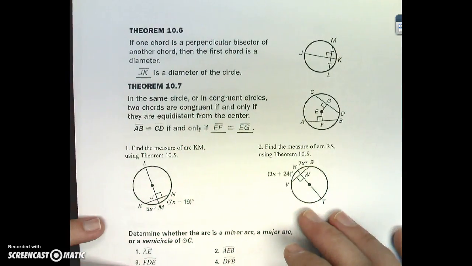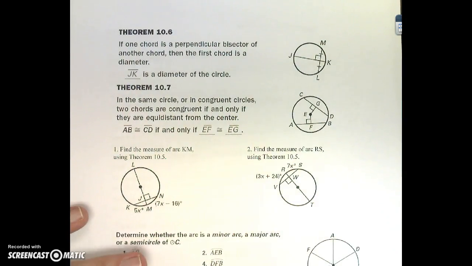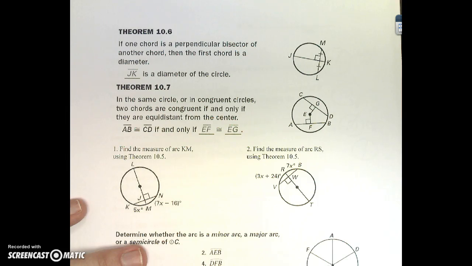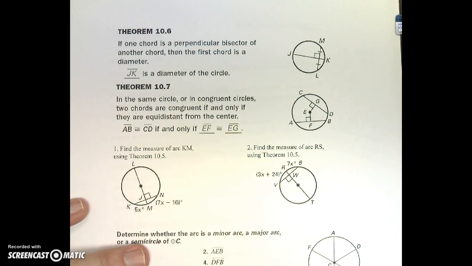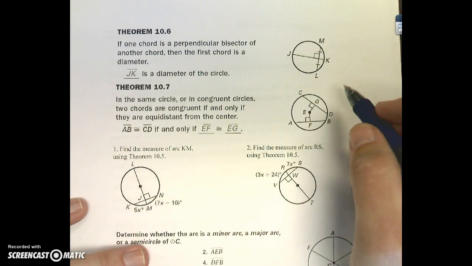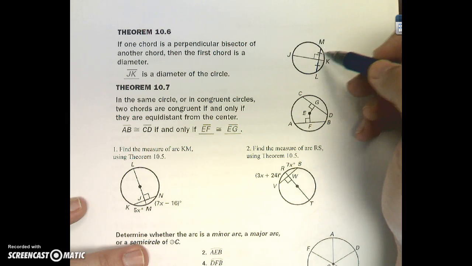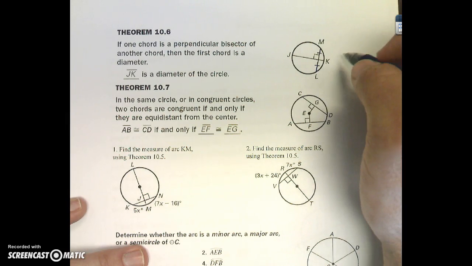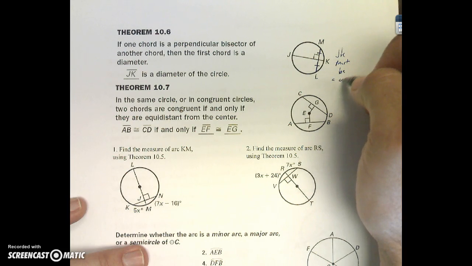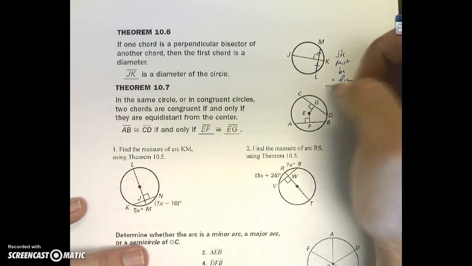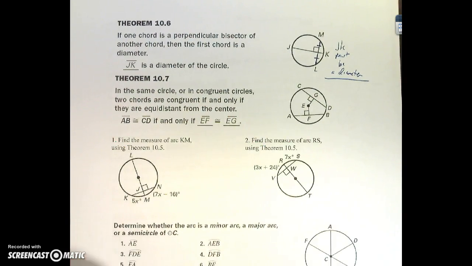Okay, on to the back. Theorem 10.6. If one chord is a perpendicular bisector of another chord, then the first chord is a diameter. Now, this is basically the converse here. If you have a chord that's cut in half and is perpendicular, then this line going across, this JK, must be a diameter. Okay? It must cut straight through the middle of your circle.